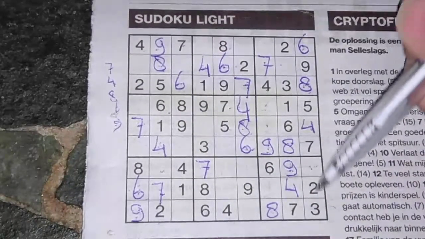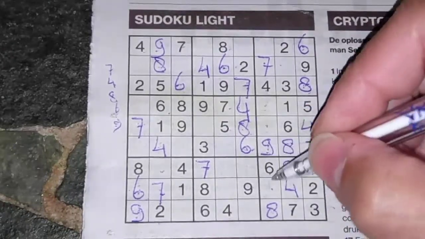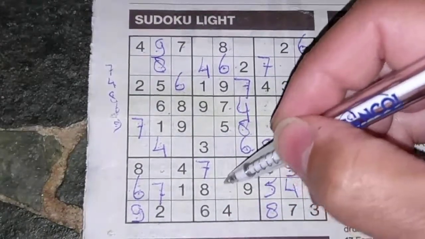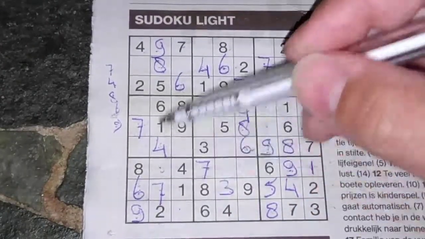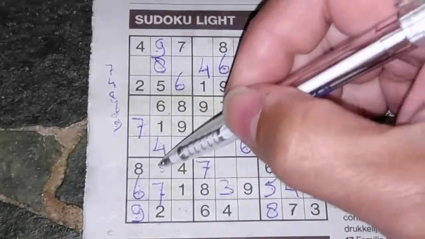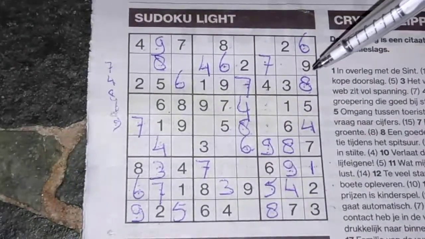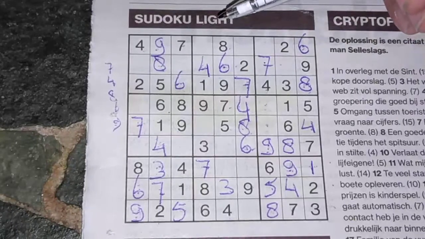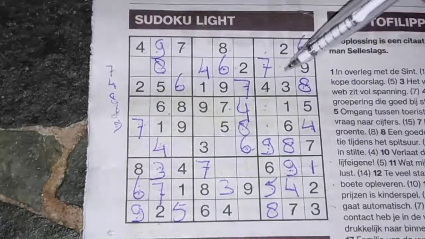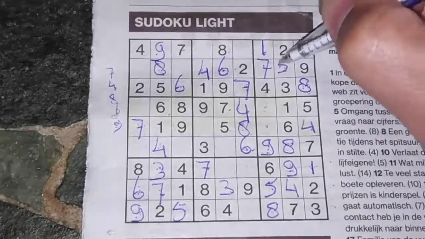1 box left in this column for the number 1. 1 box left in this big square for the number 5. 1 box left in this row for the number 3. 2 boxes left in this big square for the numbers 3 and 5. We see here 3, no 3 there. 3 should be there and the 5 goes there. Then 2 boxes left in this big square for the numbers 1 and 5. We have a 1 here, no 1 there. 1 should be here and a 5 goes there.